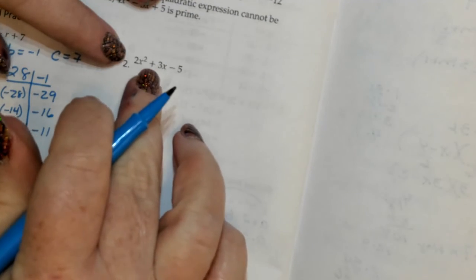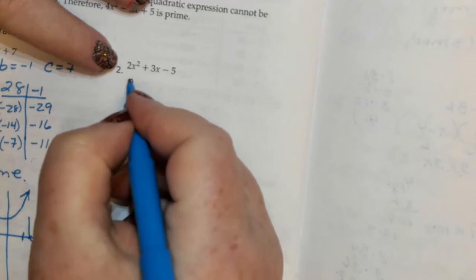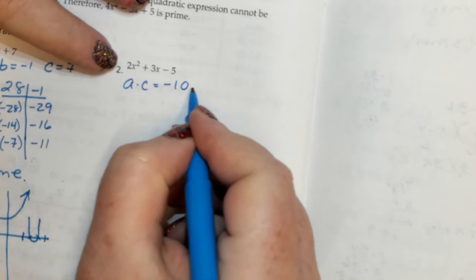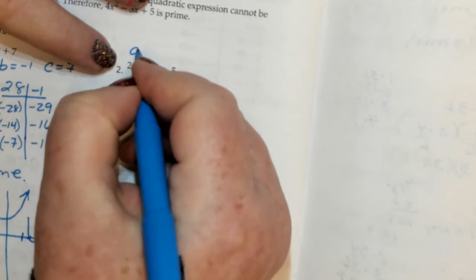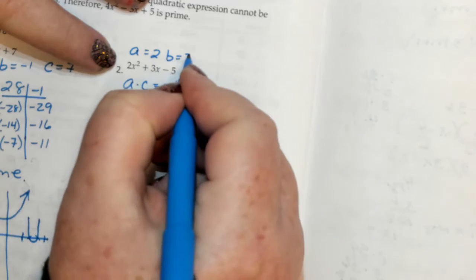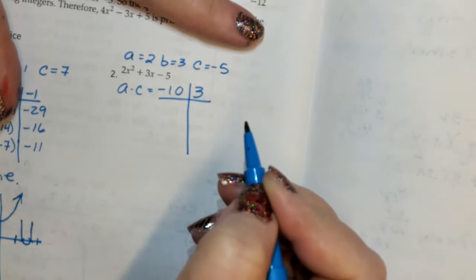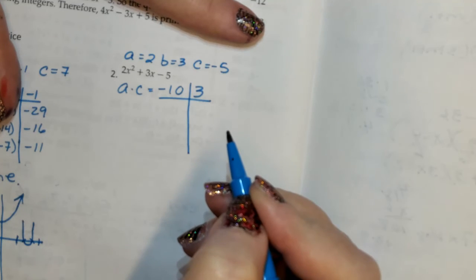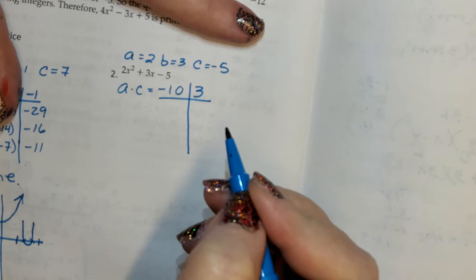Let's do number 2. 2x squared plus 3x minus 5. There's no GCF. A times C, -10. And we need those to add up to 3. Oh, I didn't do ABC this time, did I? A is 2, B is 3, C is -5. So our factors, that's negative, so we're going to have different signs this time. The B is positive, therefore the larger integer, when you look at absolute value, the larger of the two numbers will be positive.